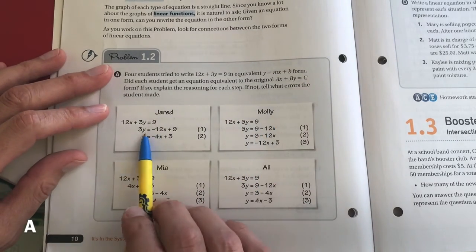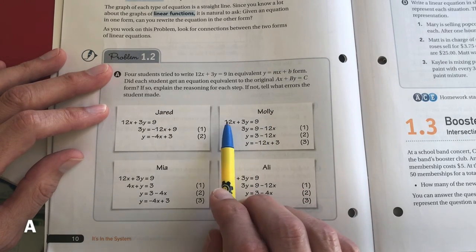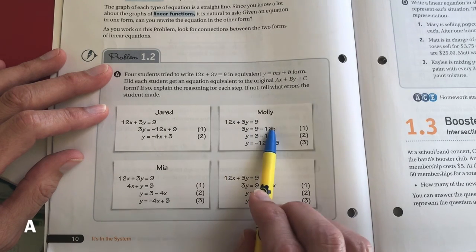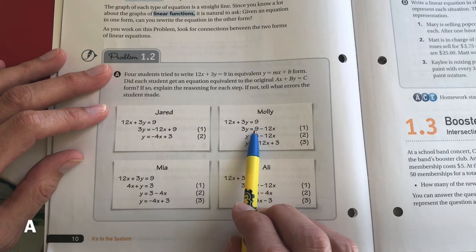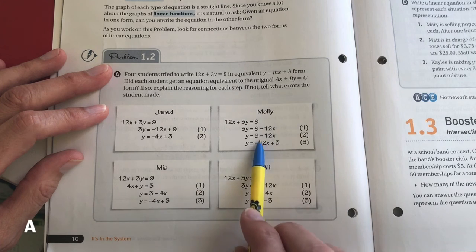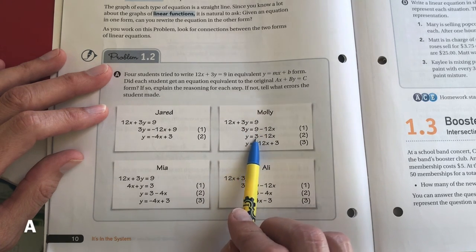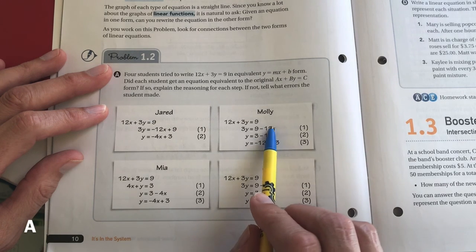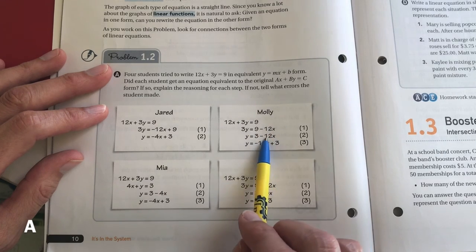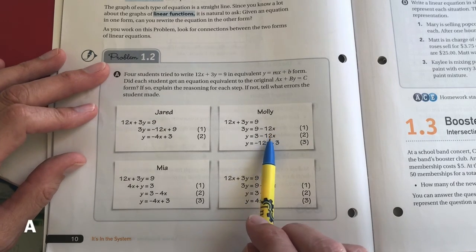All right, so let's look at Molly. This one looks like they did a good job here. Let's look at Molly's. So same process. The first thing they did is subtract the 12x on both sides. So now I've got 3y equals 9 minus 12x. That's okay. Same thing as over here. And they divided by 3. They did 9 divided by 3. Got that. And they still have the negative 12x, negative 12x. It looks as though Molly did not divide everything on both sides by 3. So I believe Molly's is incorrect.